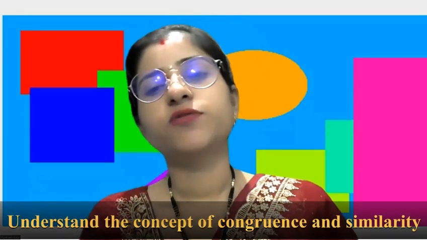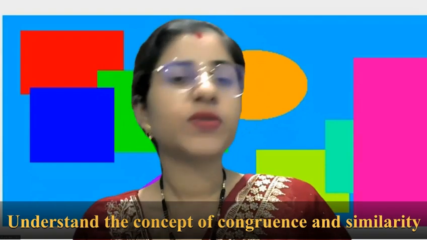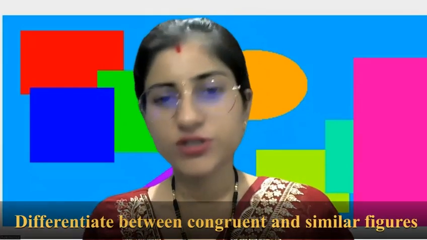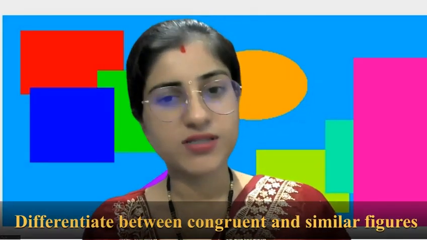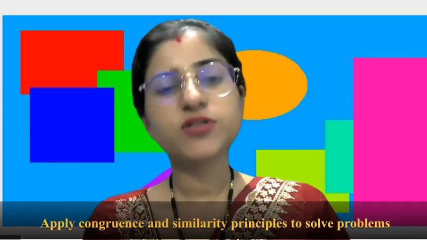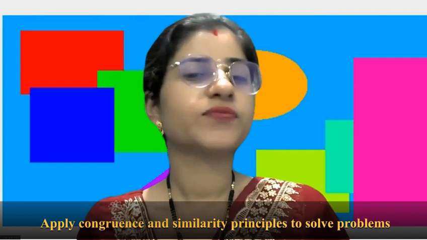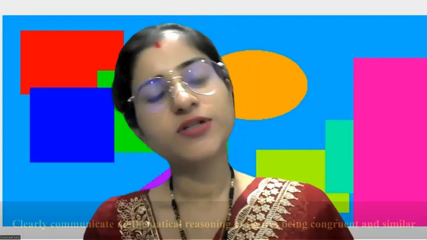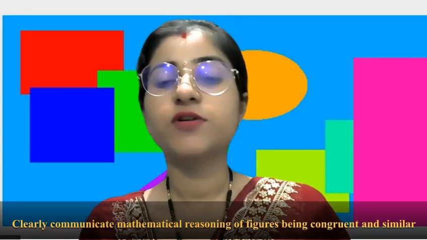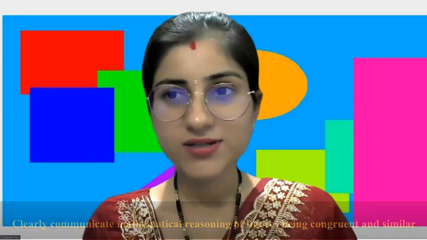Number one, children will be able to understand the concept of congruence and similarity. They will be able to differentiate between congruent and similar figures. Then they will be able to apply congruence and similarity principles to solve problems. Lastly, they will be able to clearly communicate mathematical reasoning of figures being congruent and similar and how they are related to our real life. So with that, let's dive right in.